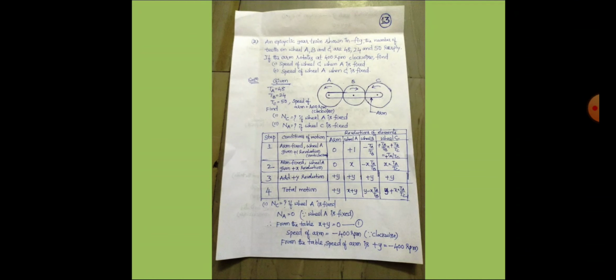Now first thing, what I should find? I should find the speed of wheel C if the wheel A is fixed. So NC is equal to what? If wheel A is fixed. So wheel A I am fixing, nothing but speed of the wheel A is 0. So therefore NA is equal to 0. According to the condition what is asking, I should find the speed of wheel C by fixing the wheel A.